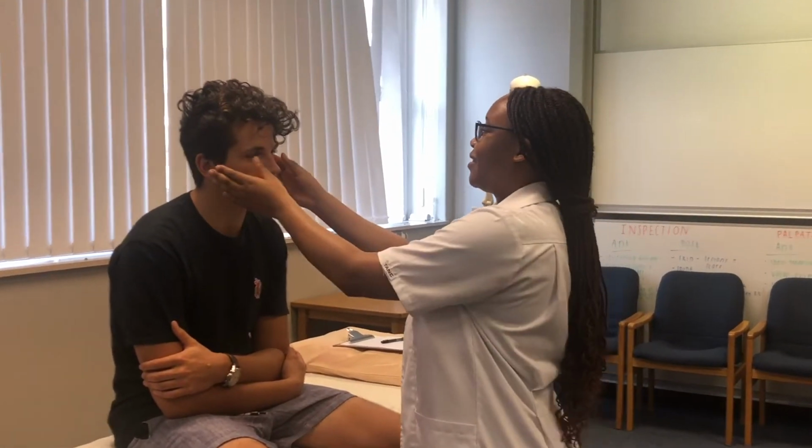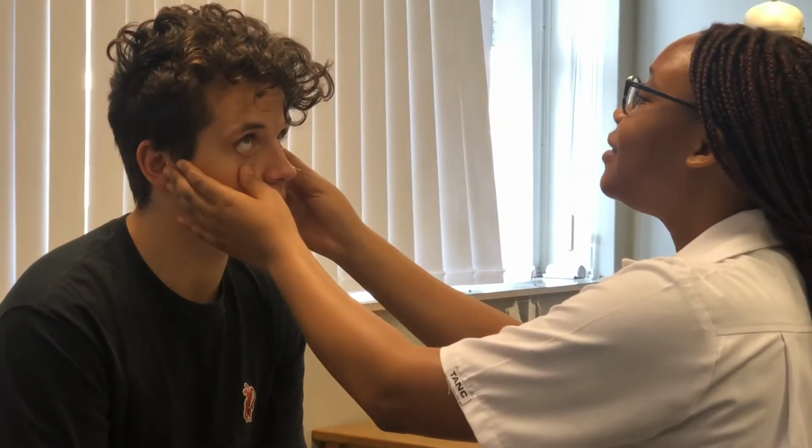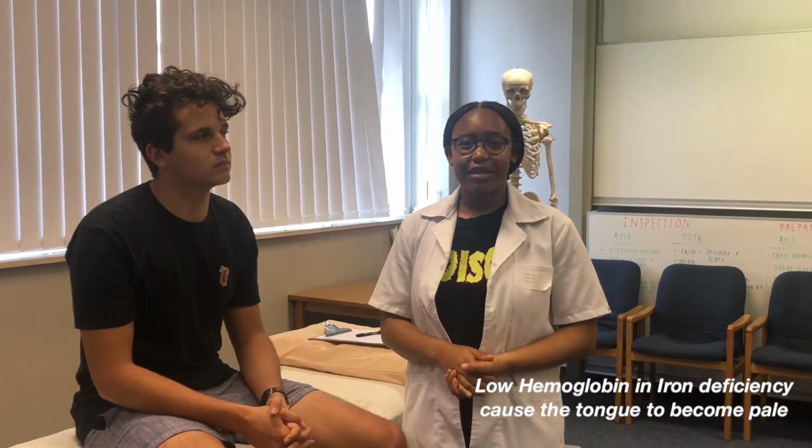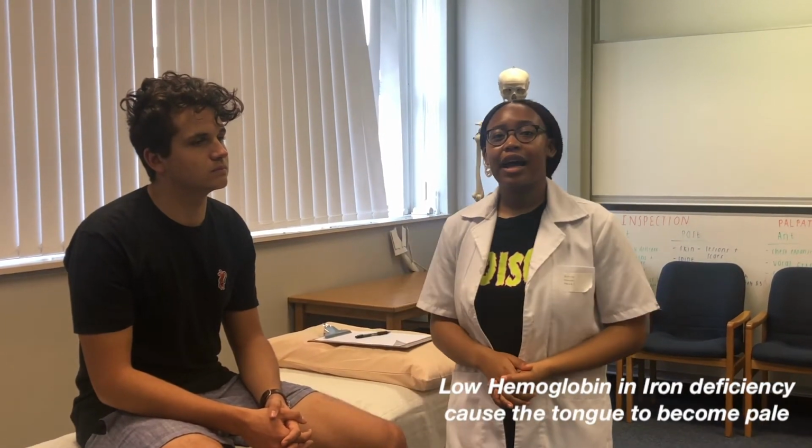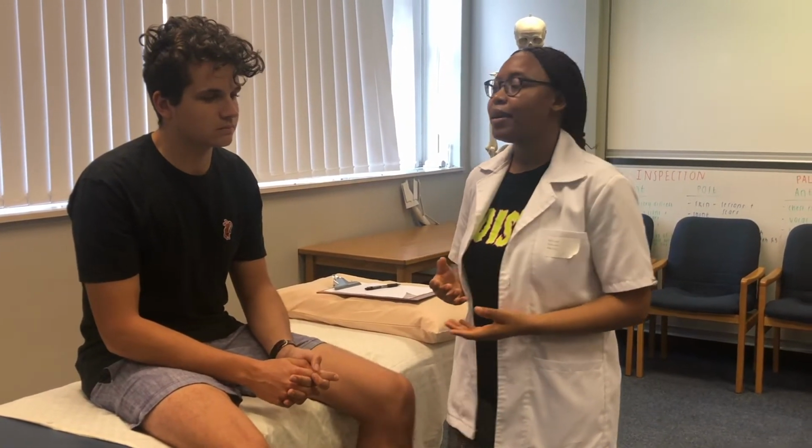And then we look at the palpebral conjunctiva. Please look up. If these areas present as pale, then the patient presents signs of anemia. Then we go to the mouth. We first look at the buccal mucosa. If it is yellow and soft, then the patient shows signs of anemia. Please open your mouth.